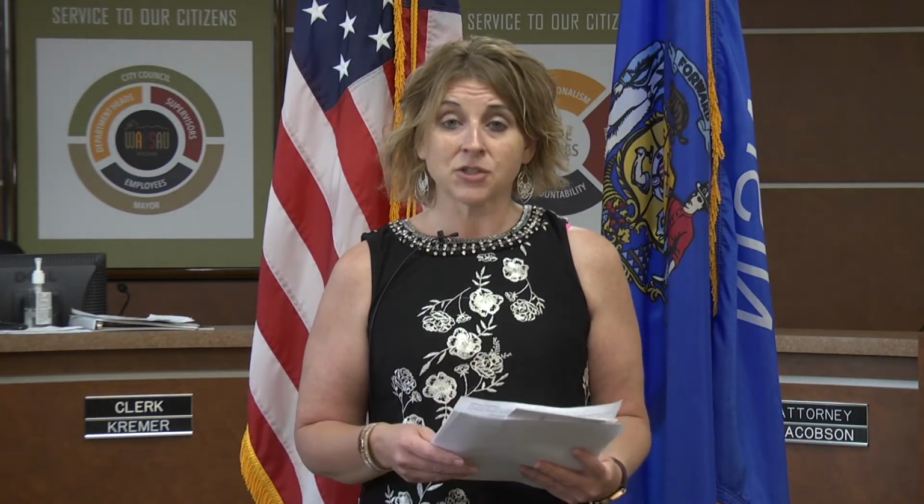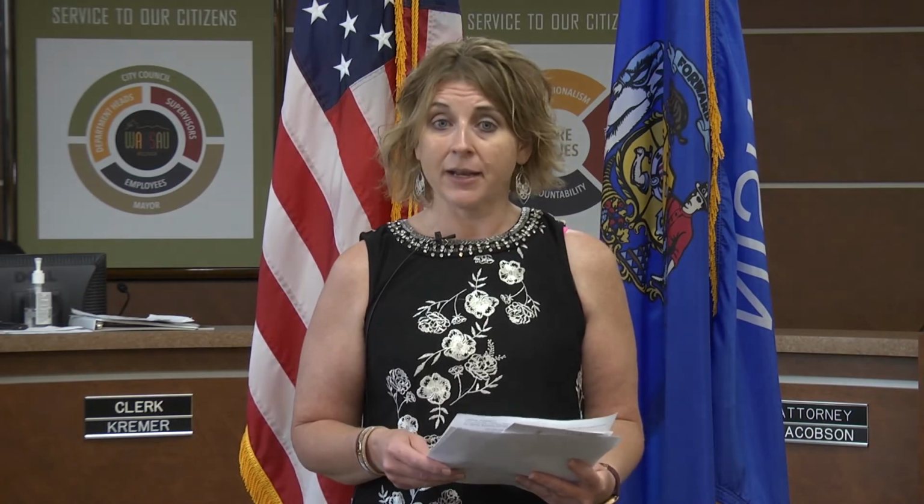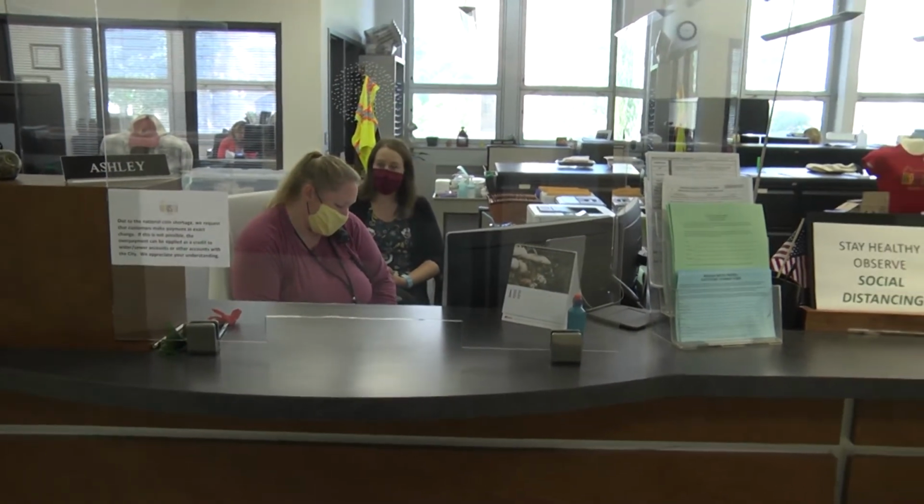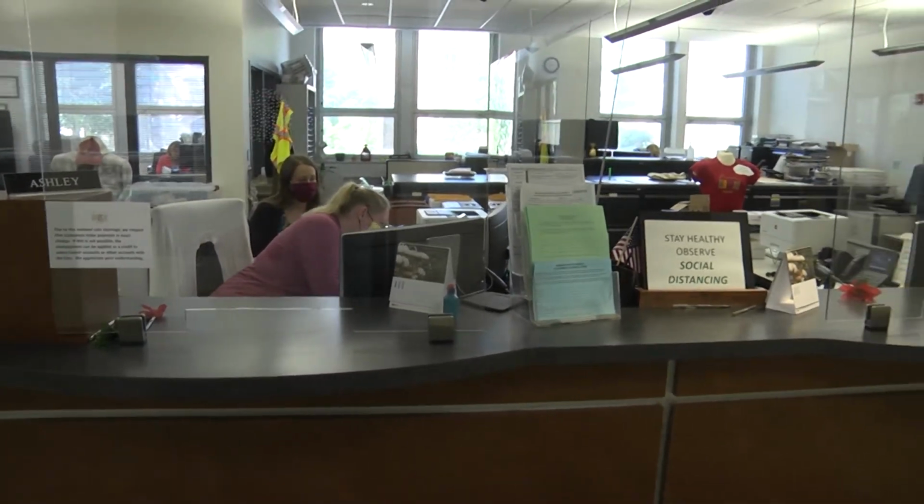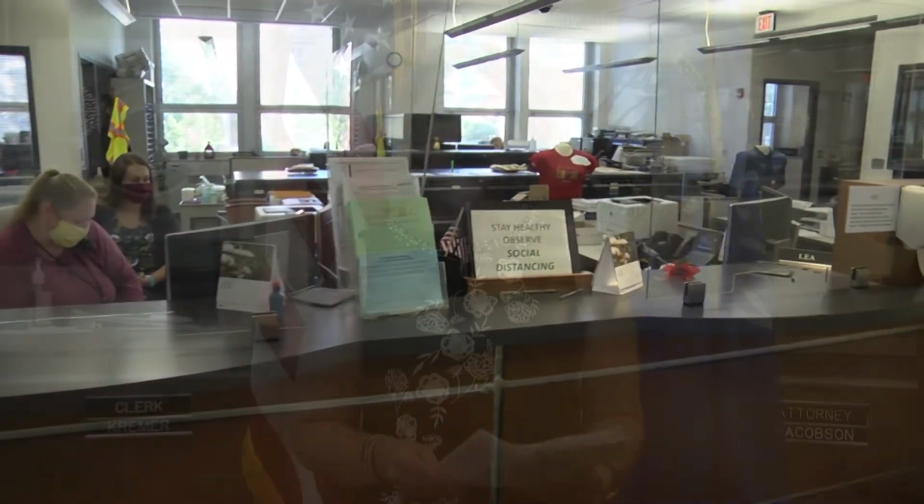You can, of course, return your ballot by mail. The envelope that you're getting, that certification envelope, has the postage on it, so you could just mail it back to us. If you don't want to mail it back to us, you can bring it in person and drop it off at the city clerk's office. Again, this needs to be dropped off before the polls close on election day.